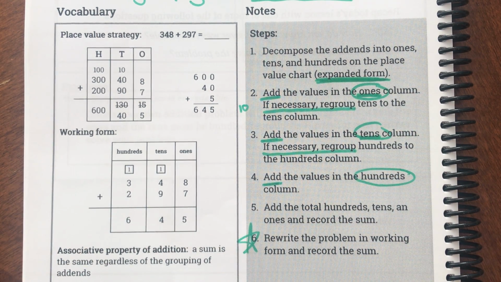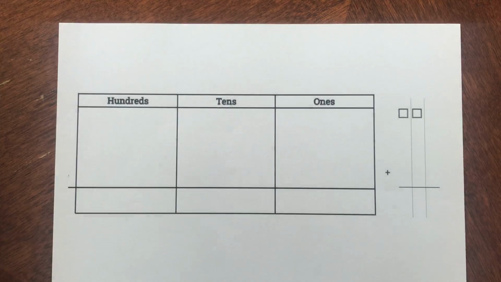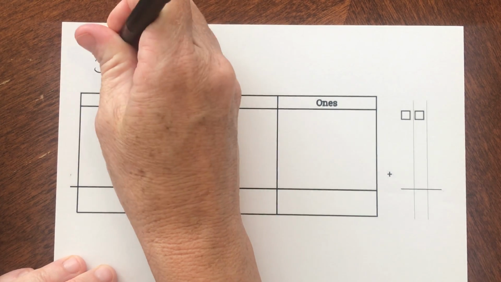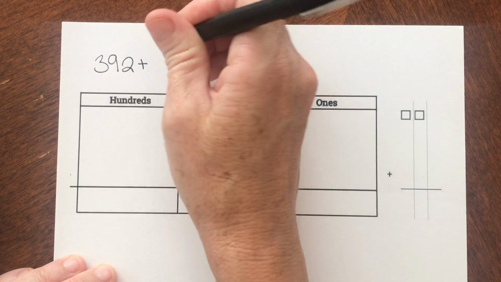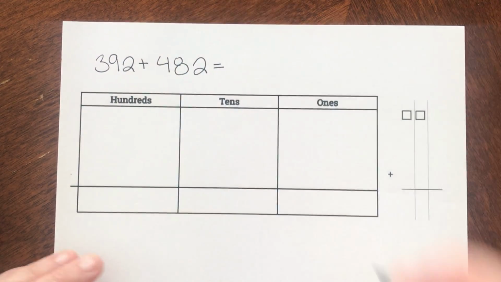Okay, so boys and girls, I'm going to get started on my first problem. And my first problem is 392 plus, or add, 482.